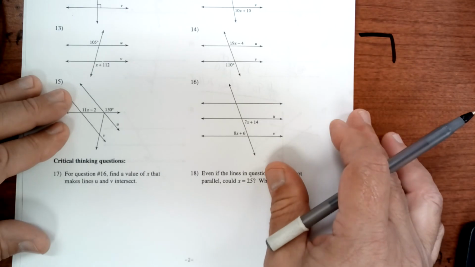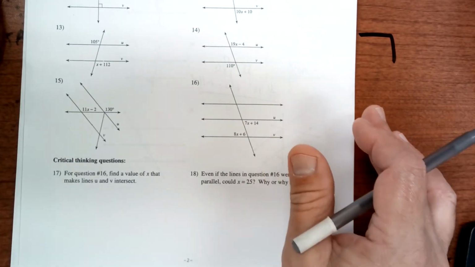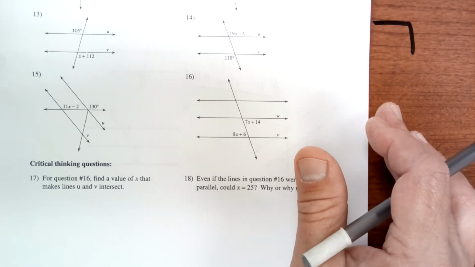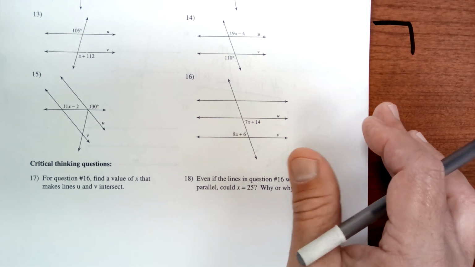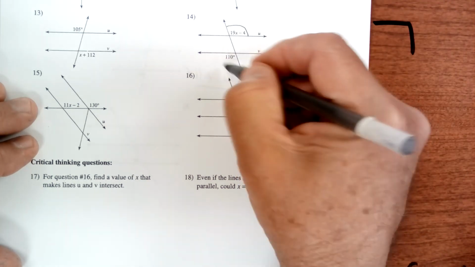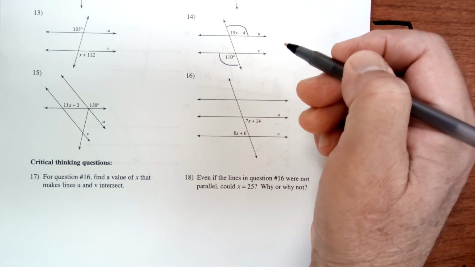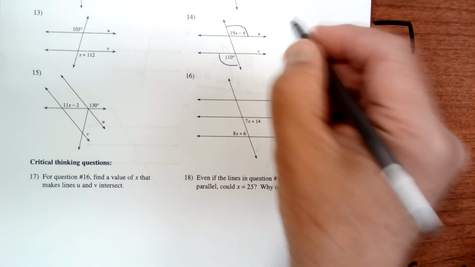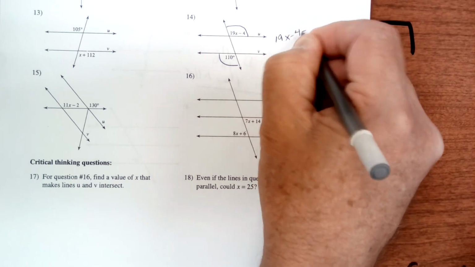All right, let's just do one of these. If you look right here, again, I'm going to make it bigger. So if this angle here is equal to this angle, those are alternating exterior. So you're going to say 19x minus 4 is equal to 110.